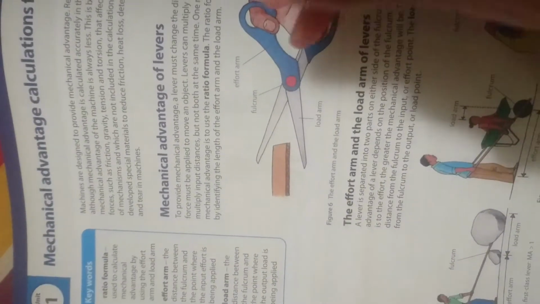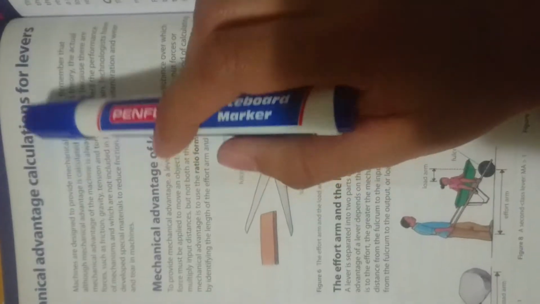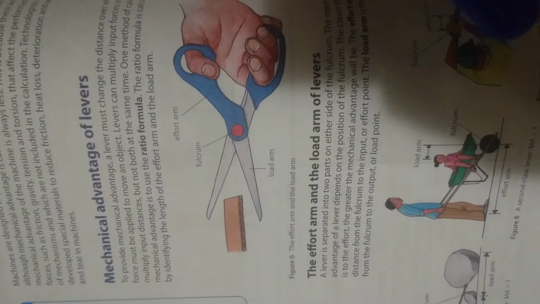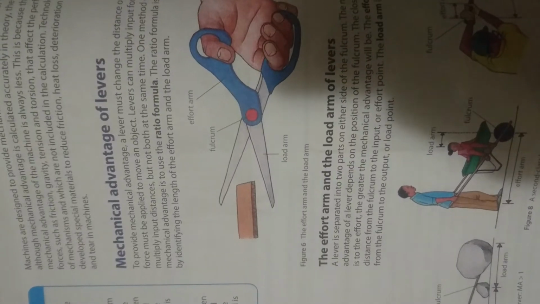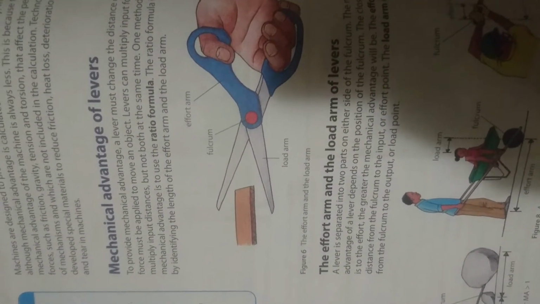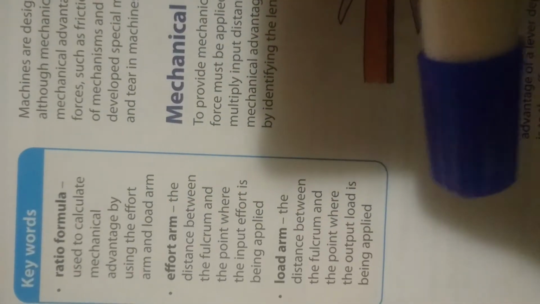Okay, grade 8, moving on. Now we are going to discuss how to calculate mechanical advantage for levers. You have already done levers in the previous sections, so just go over those sections before you begin with this. Let's look at a few keywords that we need to know before we begin.